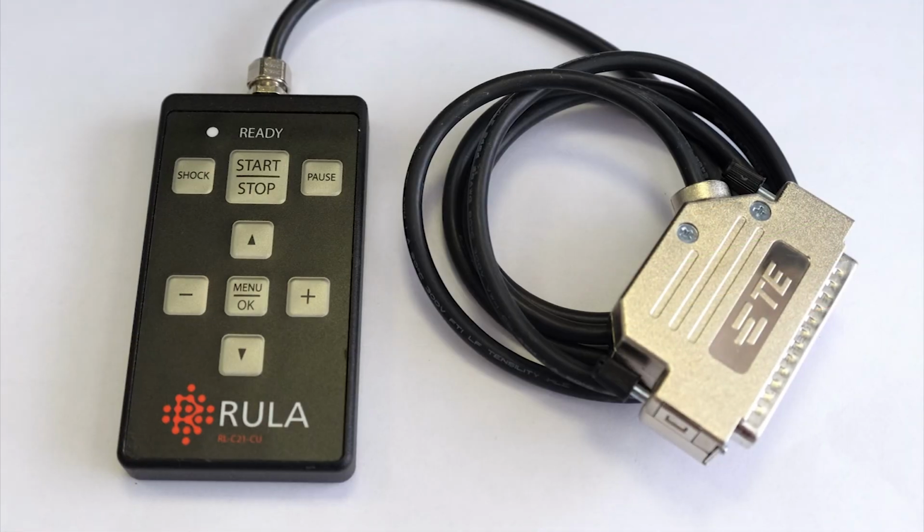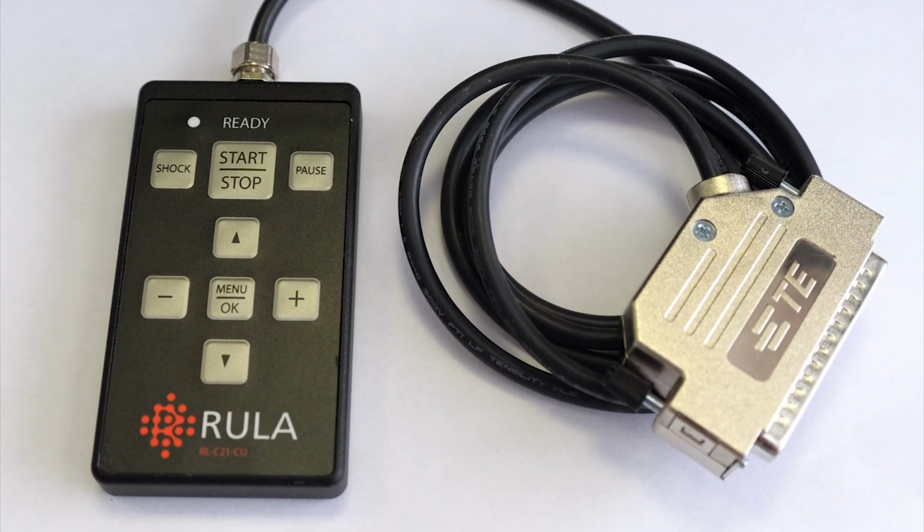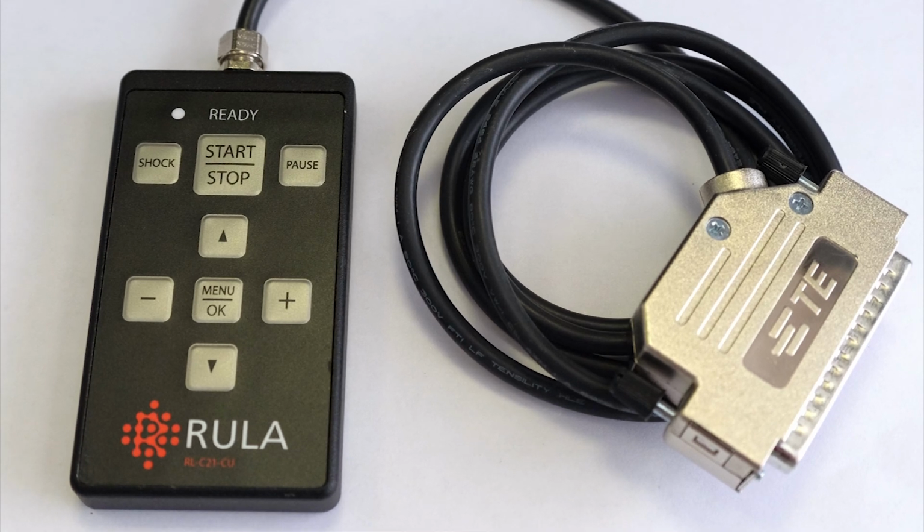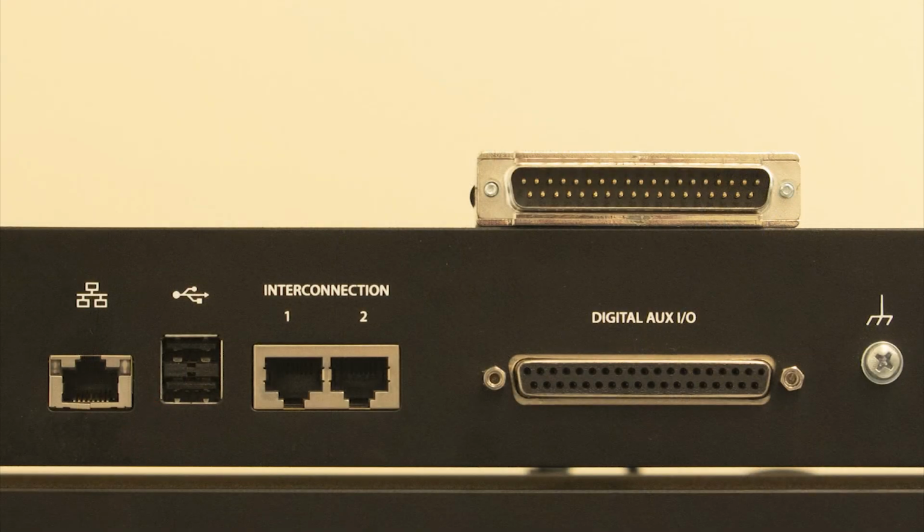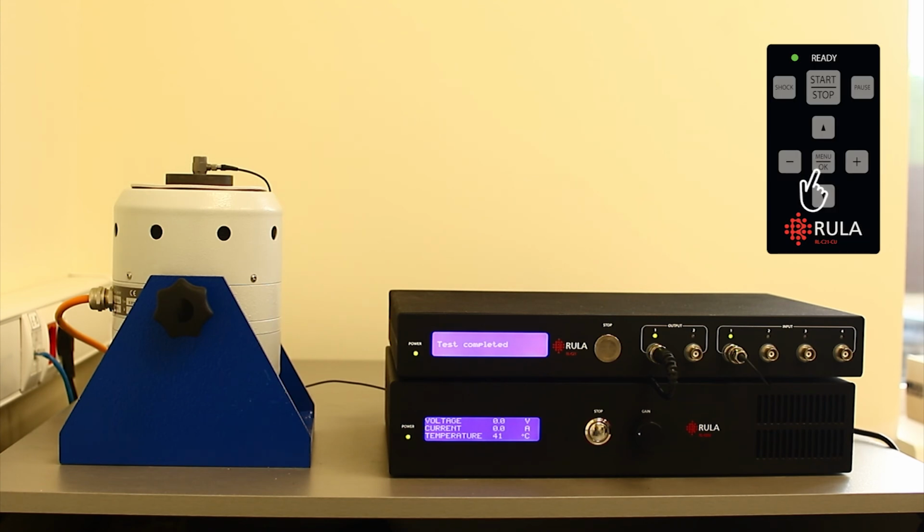You can control the autonomous test using RULA remote controller and 8 digital inputs. Connect a remote control to the connector of digital inputs and outputs on the controller back panel and provide 220 volt supply. Trigger a rising edge on digital input 5 to enter the menu. Press Menu OK. Press up and down to choose the test to be run. Then press Start/Stop to start the test.